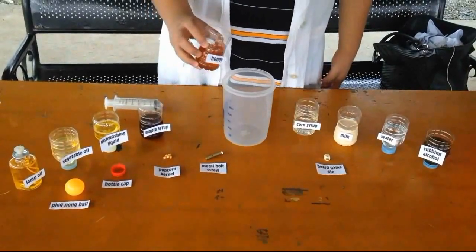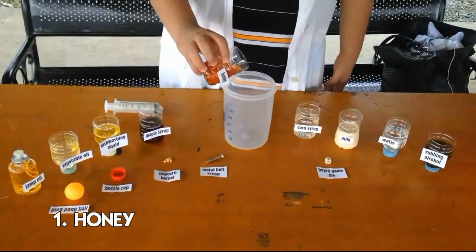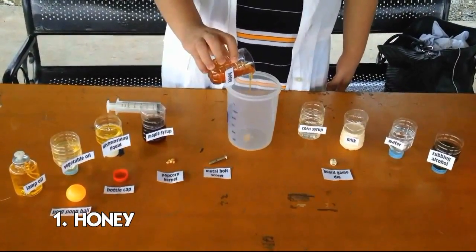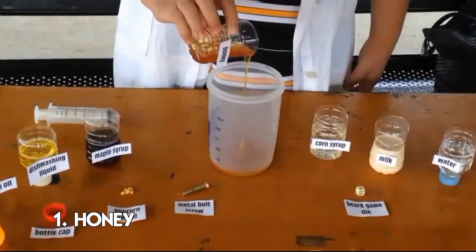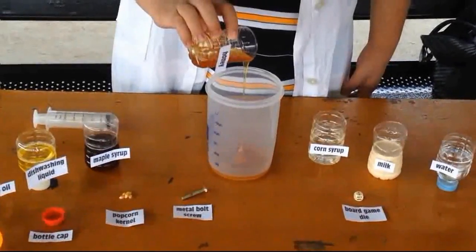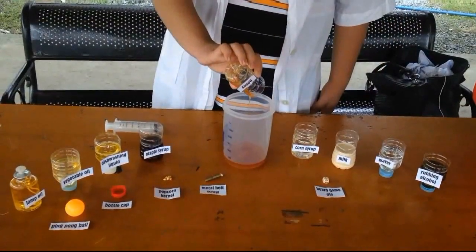Carefully pour the honey, then the corn syrup, then the maple syrup in a tall container. Don't let the liquids touch the sides of the container while pouring.